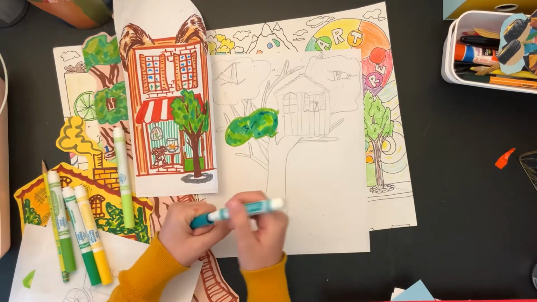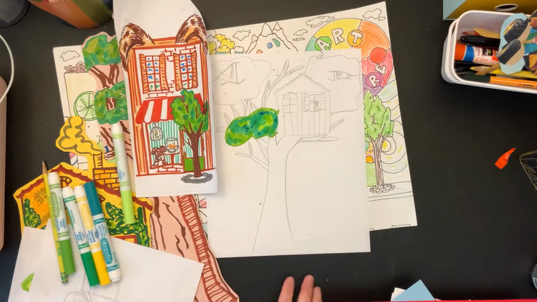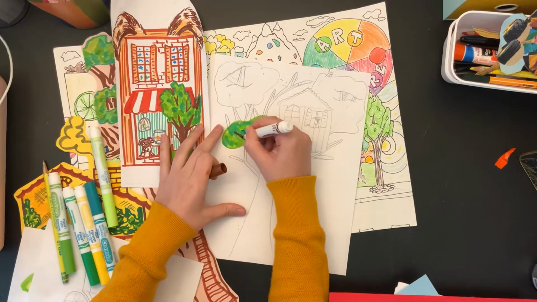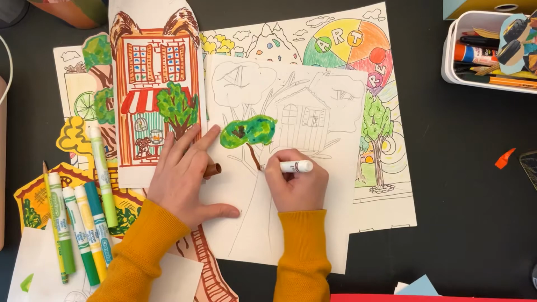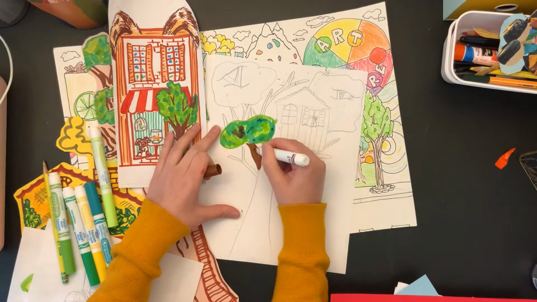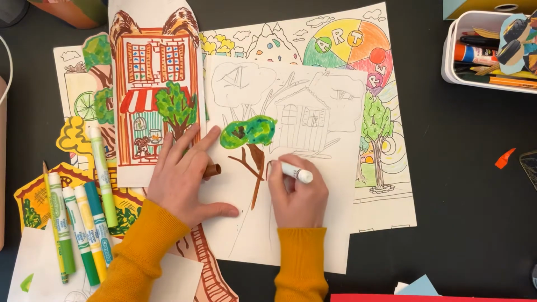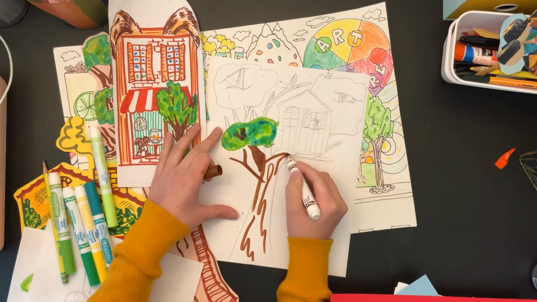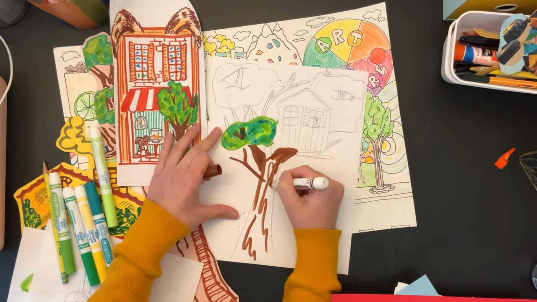Alrighty. And then lastly, I just want to go in with my brown. So then I can add in, make sure I pull my branches out again. Okay, and then you can fill in your branches from your tree. And sometimes I even like to kind of add a little extra texture into my trees, so then that kind of looks like bark.